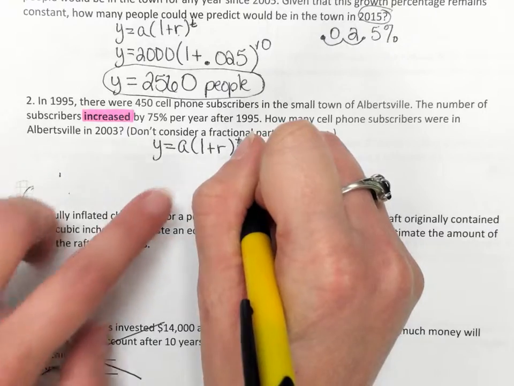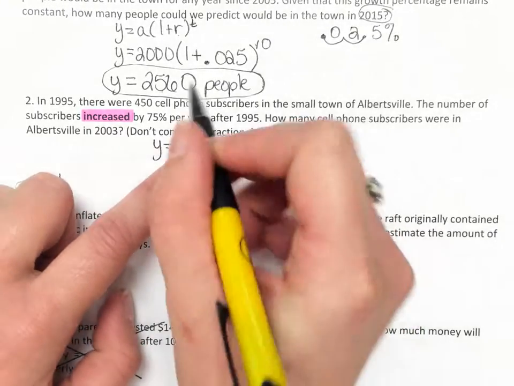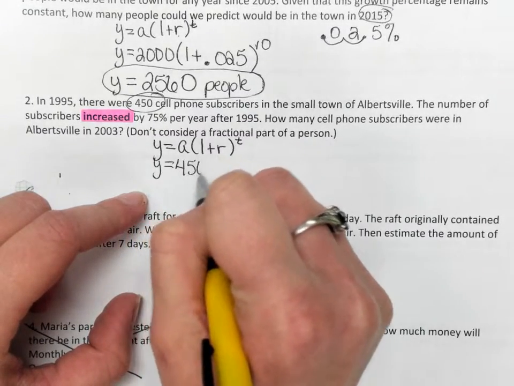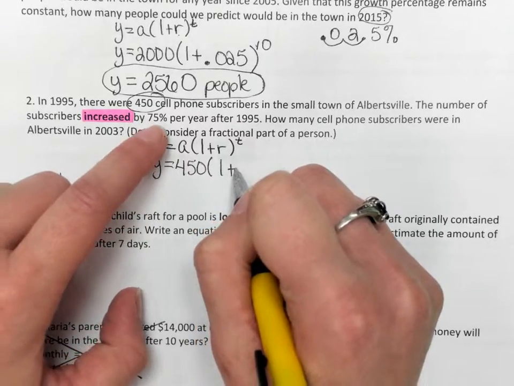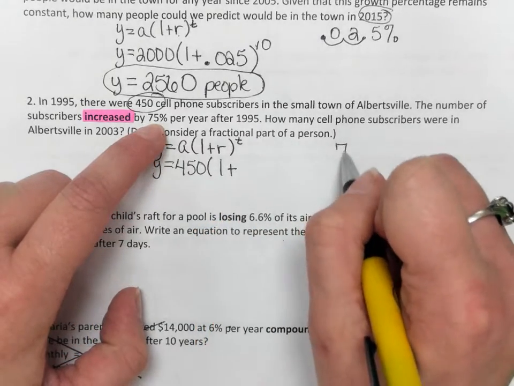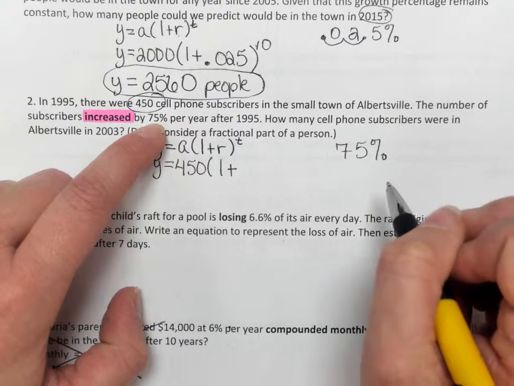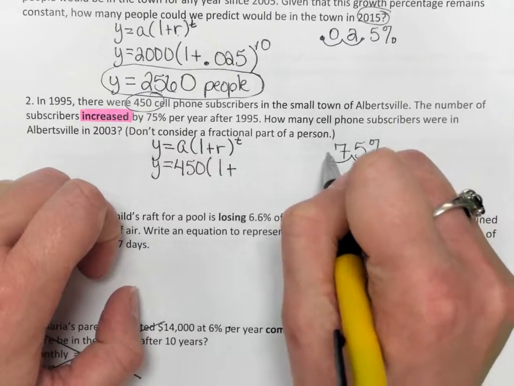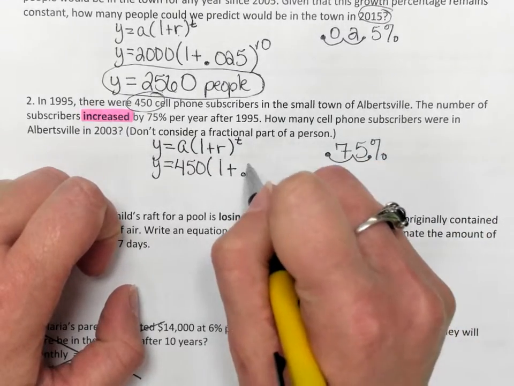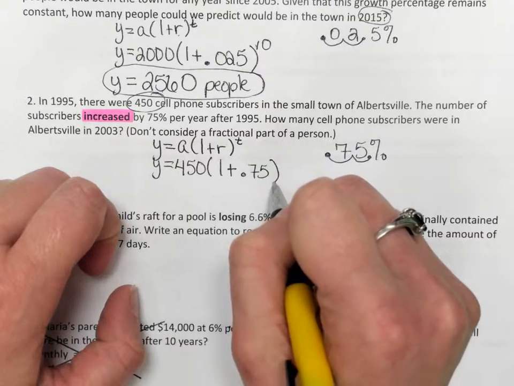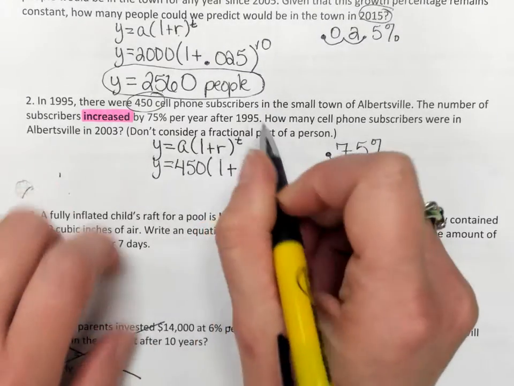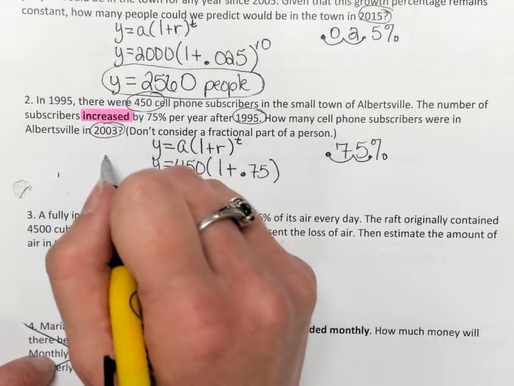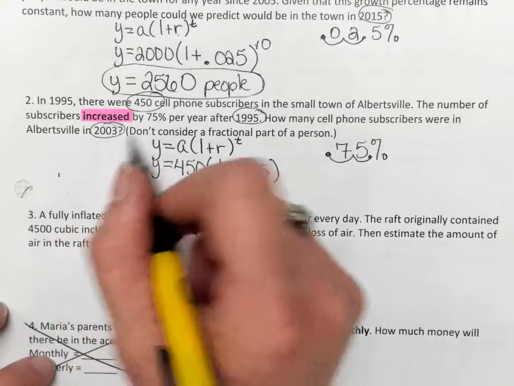All right. A is how much we started with. 450 cell phone subscribers, right? Then parentheses 1 plus 0.075. Very good. 75%, right? Where's the decimal if I don't see one? The end. I'm going to move it 2 places. And William is correct, 0.75. Very good. All right, T is time. I started in 95 and go to 2003. How many years have passed between 95 and 2003? 8. There you go.